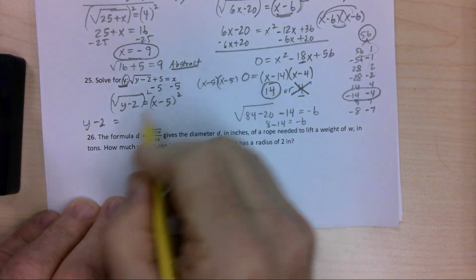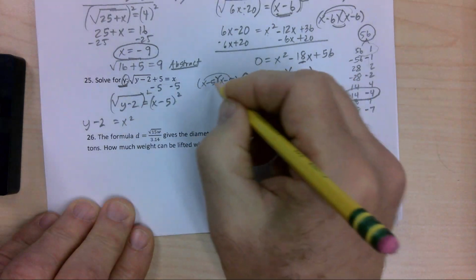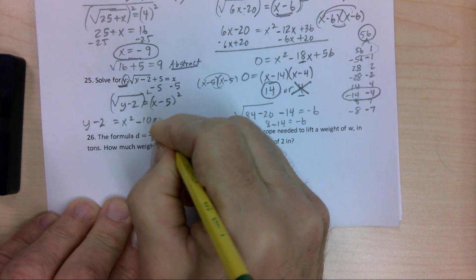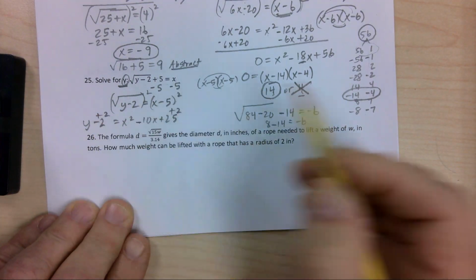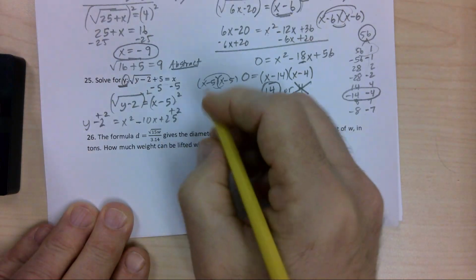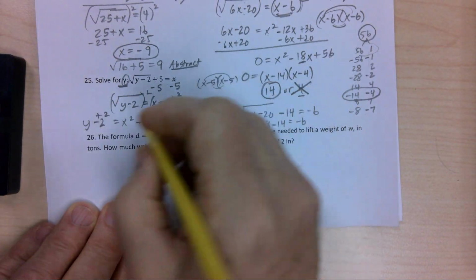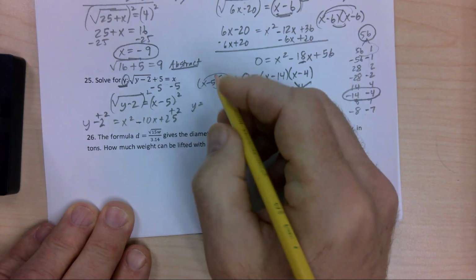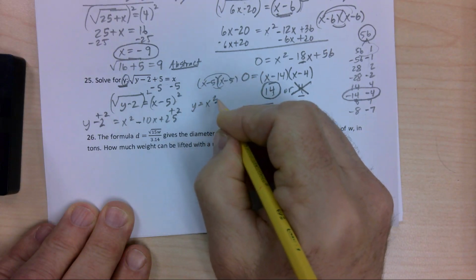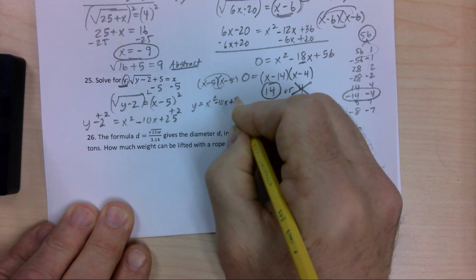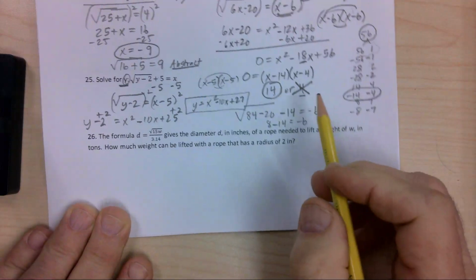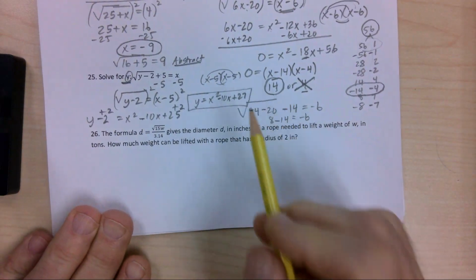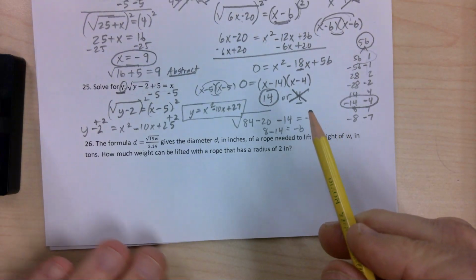And I'm going to get x squared, outside inside minus 10x plus 25. Now I'm going to add 2, and so I'm going to have to write really small here. y would equal x squared minus 10x plus 27. There's nothing else to do there. Nothing to really solve for. So we're done. There you go.